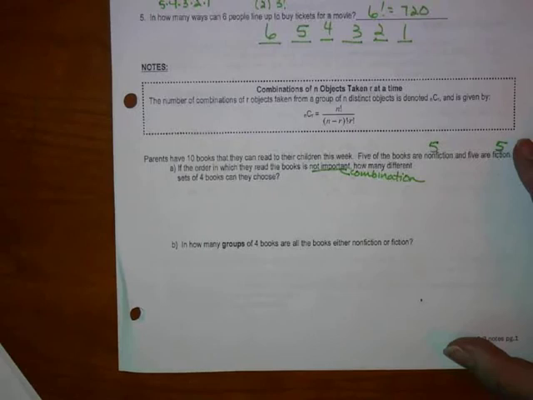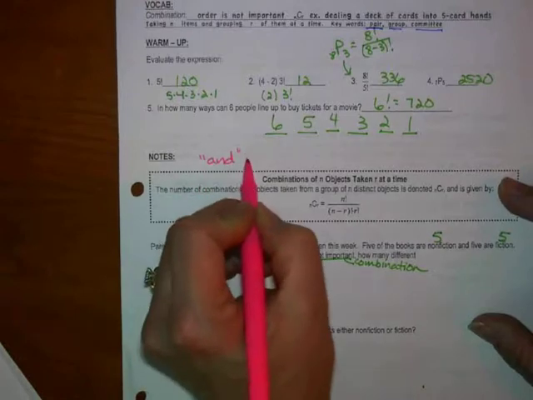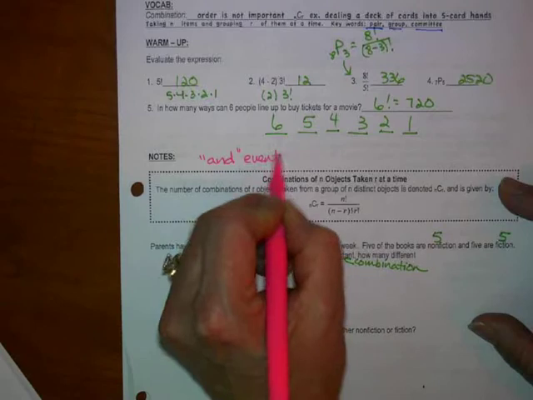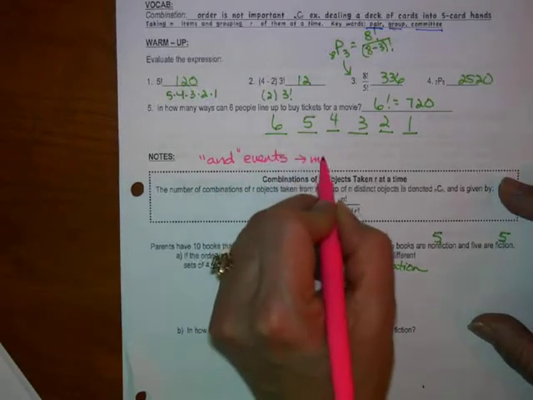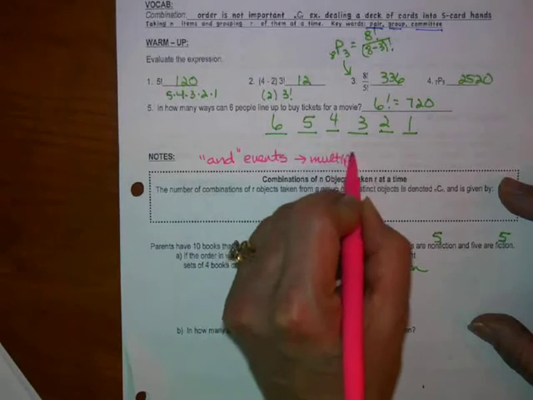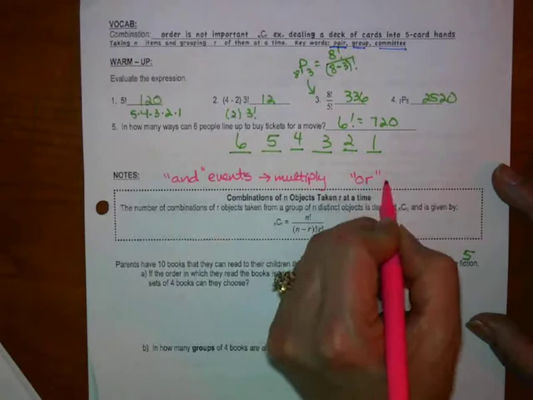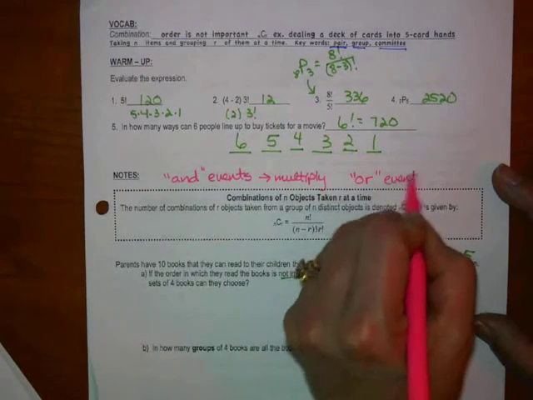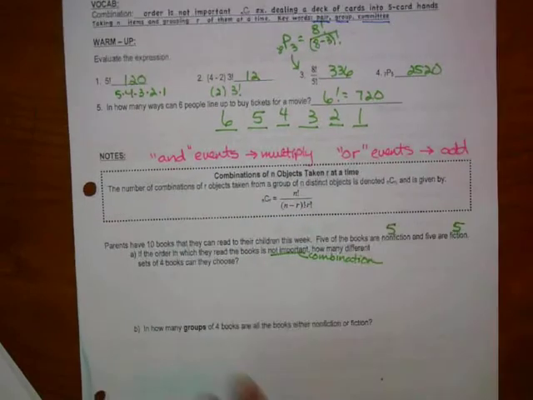All right, before we even go here, I forgot to have you write something. I want you to write something up here, right by the notes. If you see the word and, when they're talking about certain events and they use the word and, you're going to end up multiplying combinations. If you see the word or, when they're talking about different events, you're going to end up adding. So write that down for yourself.